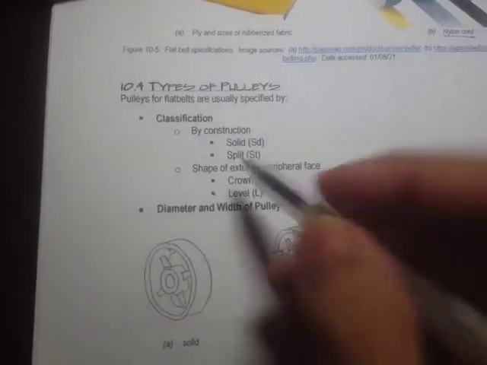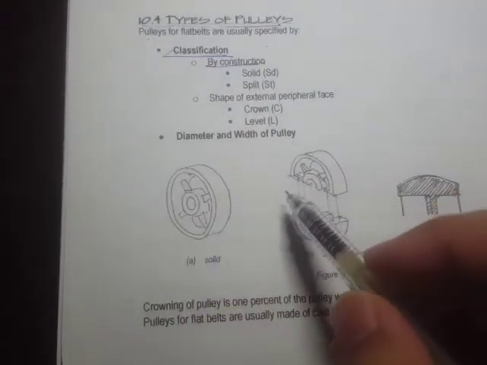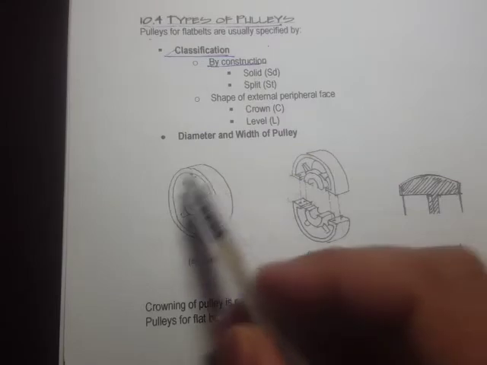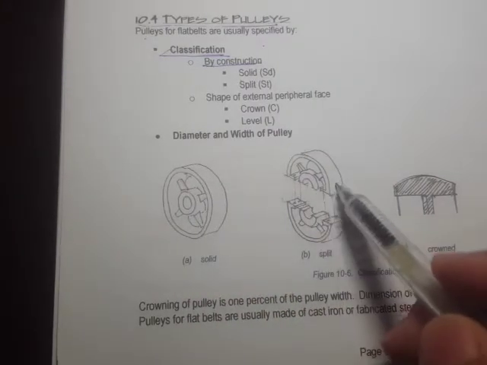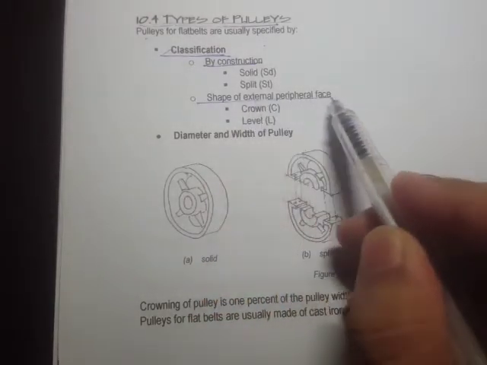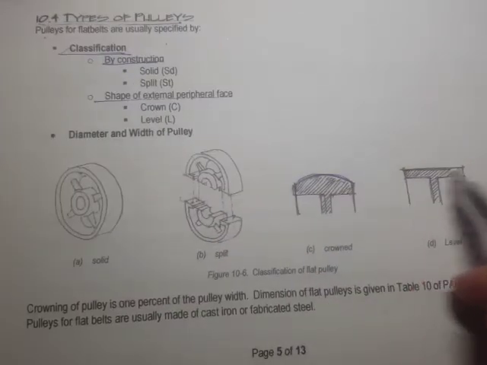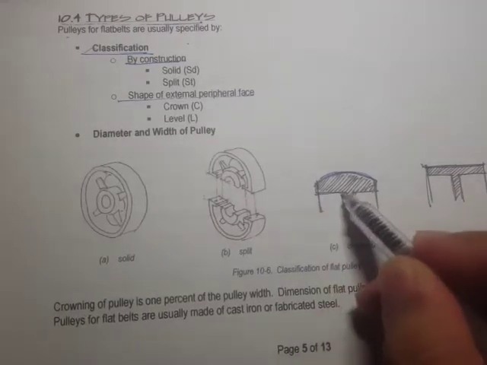Okay, so let's move on now to the types of pulleys. Pulleys for flat belts are usually specified in terms of classification. How do we classify that? It can be classified by construction, that means the construction of this pulley. If it is solid, meaning one solid construction, or it can be split. So this one is a split type. And in terms of shape of the external peripheral face, we can have a level face, or we can also have a crown face.